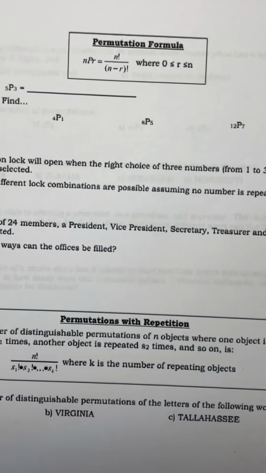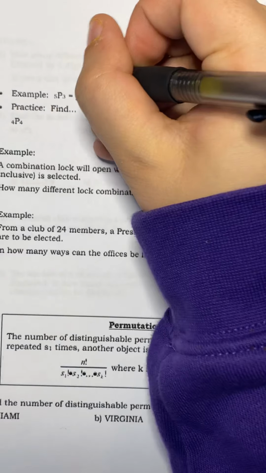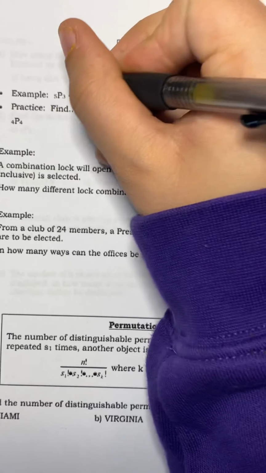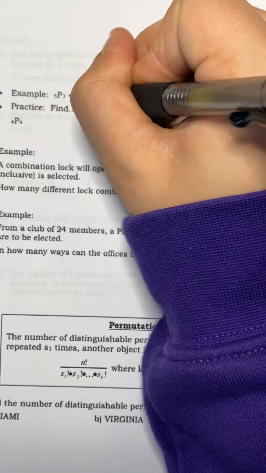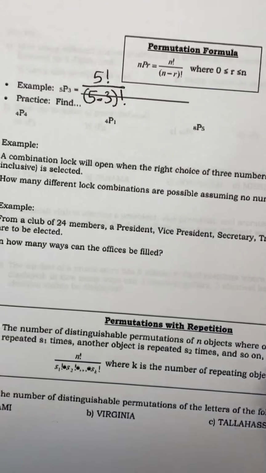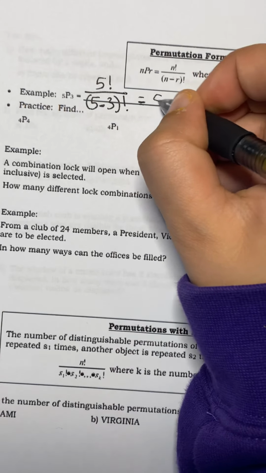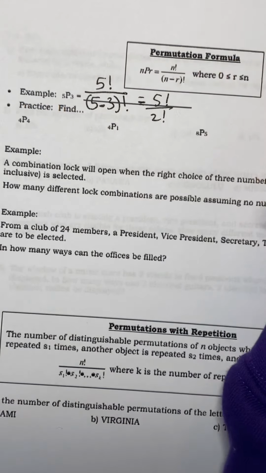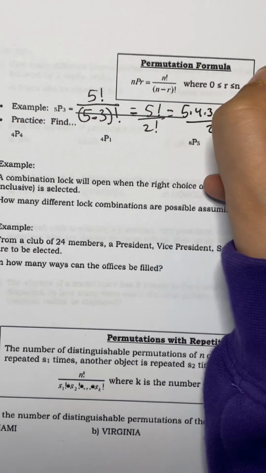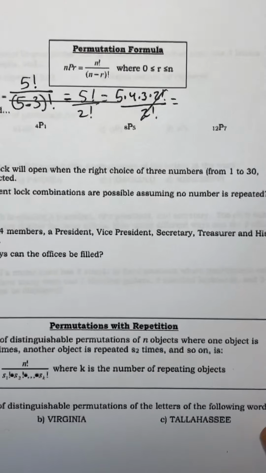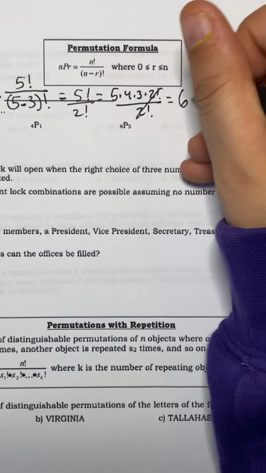Okay, if you can see that 5 permutation 3, you would write that in your calculator or write that on your paper, 5 factorial over 5 minus 3, close your parentheses, factorial. Okay, because you have 5 and you're choosing 3. All right, and so in our calculator, or you could continue to simplify, 5 factorial over 2 factorial. Okay, so that becomes 5 times 4 times 3 times 2 factorial over 2 factorial, which becomes 5 times 4 times 3. 5 times 4 is 20, times 3 is 60.